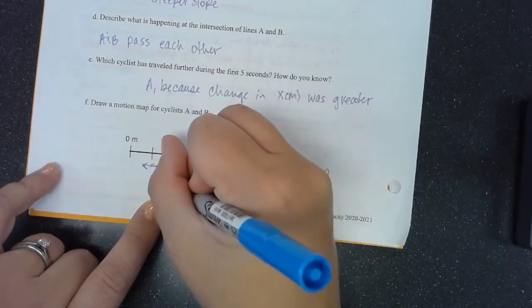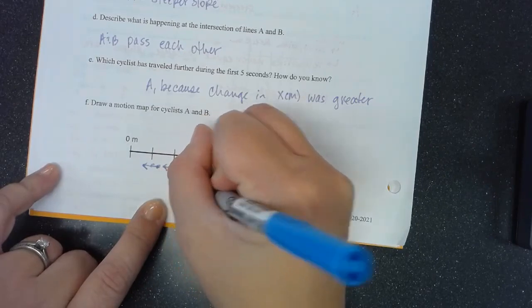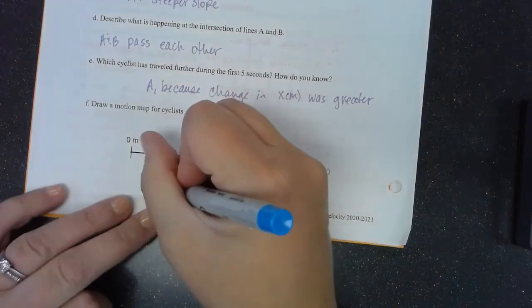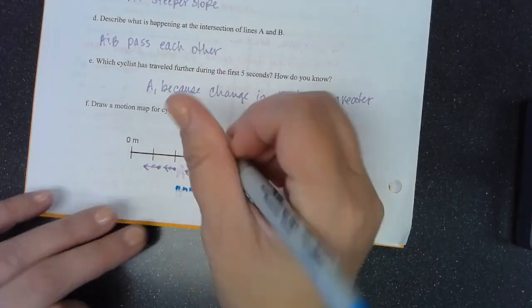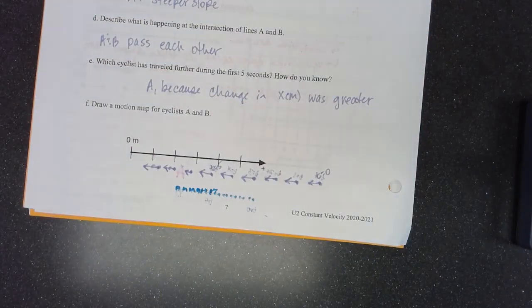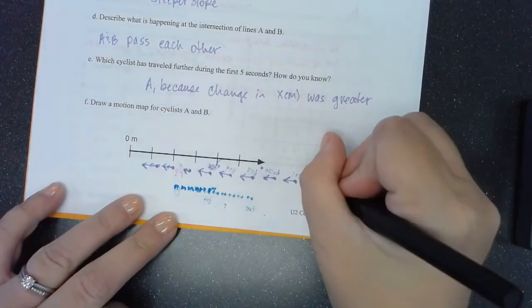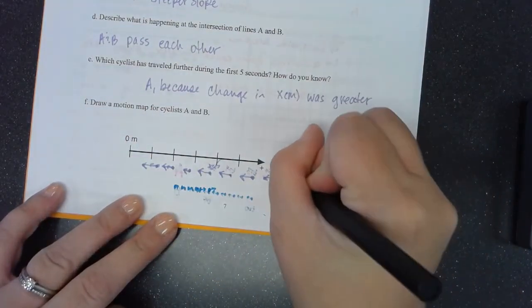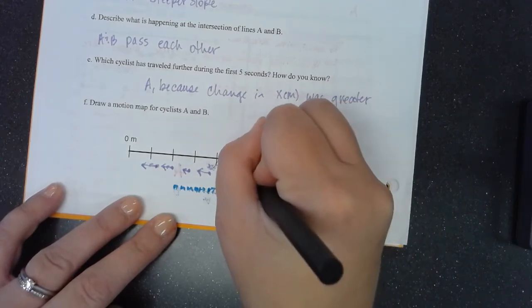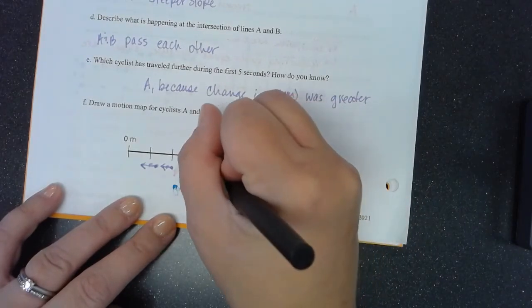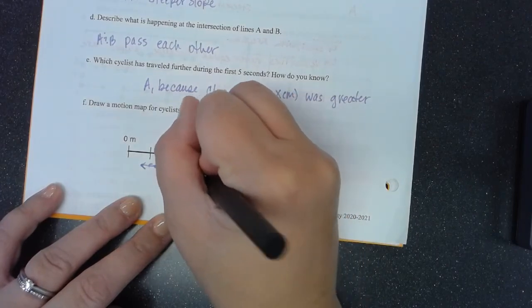Put him there. I'll trace over it with black. It'll make it a little bit easier to see. So here's A, moving in the negative direction, but at the same speed that we did in the first problem.